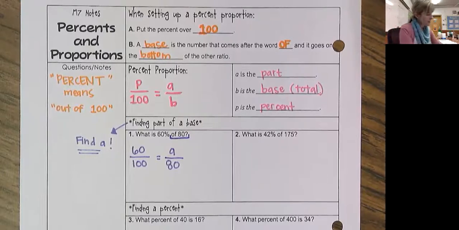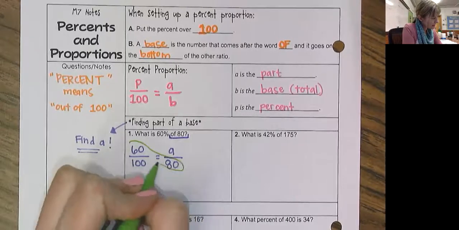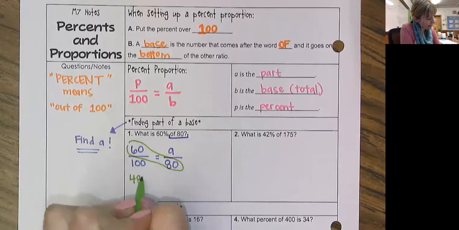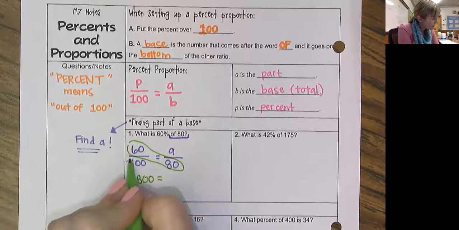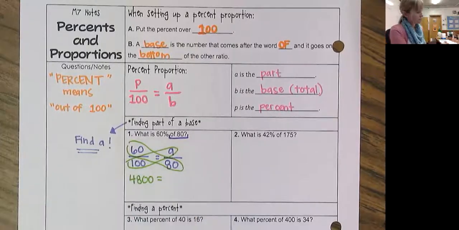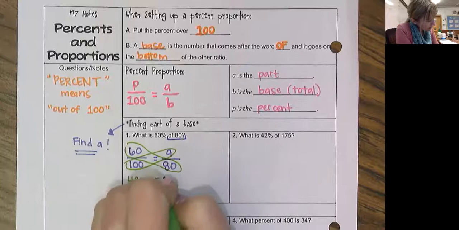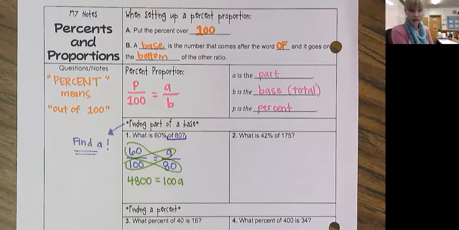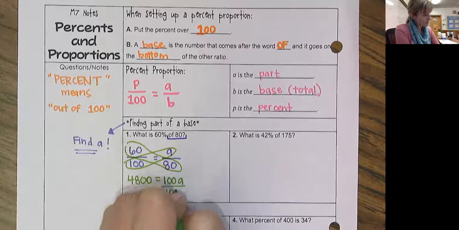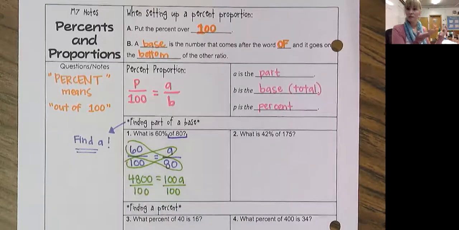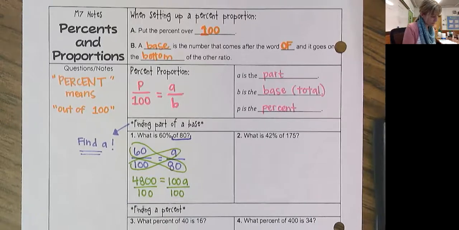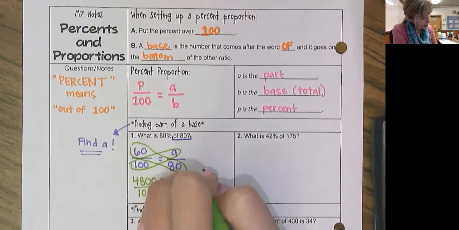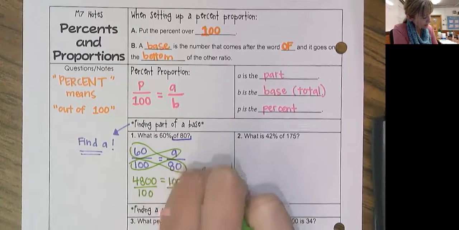I'm going to multiply these two. 60 times 80 is 4,800 because 6 times 8 would be 48, and I add 2 zeros to it. You learned about all those place values in 5th grade, right? And then this is 100A. And now to finish solving this, divide by 100, divide by 100. That part is not new. That's cross multiplying. We've worked on that before. And 4,800 divided by 100 is back to 48. You can type it in a calculator if you need to. But we just found the part A equals 48.